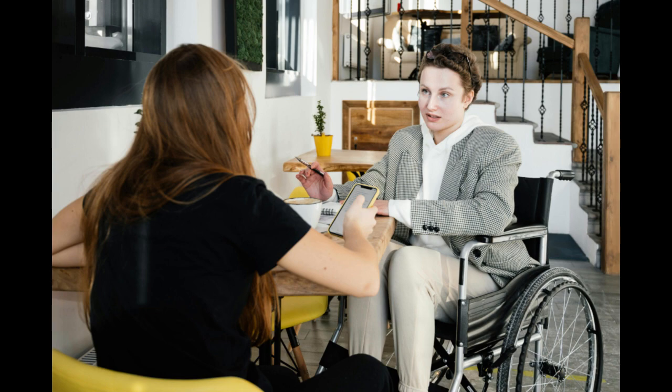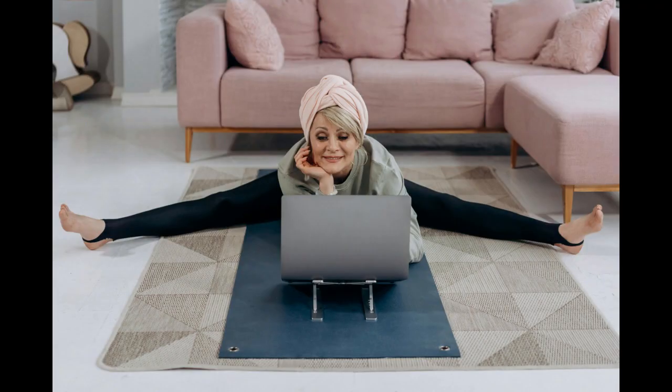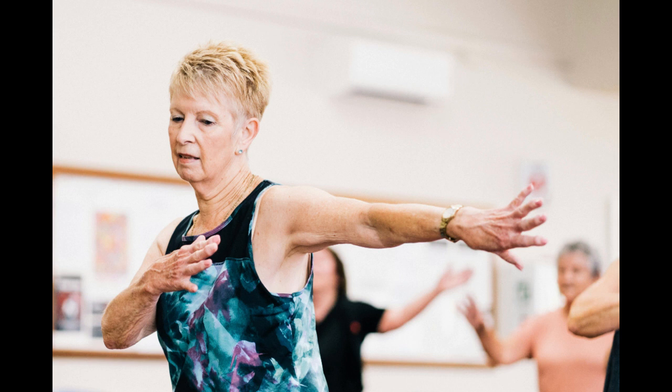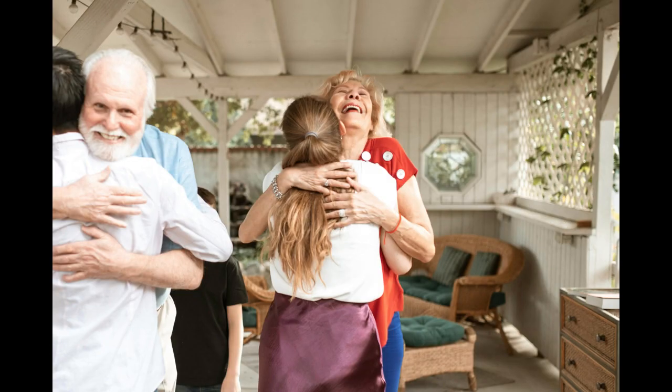6. Create a safe and comfortable environment. Furnish your adult daycare center with comfortable and functional furniture, recreational equipment, and activity materials. Ensure that the facility is clean, well-maintained, and equipped with safety features such as handrails, non-slip flooring, and first aid kits.